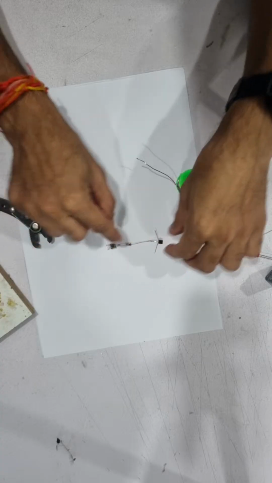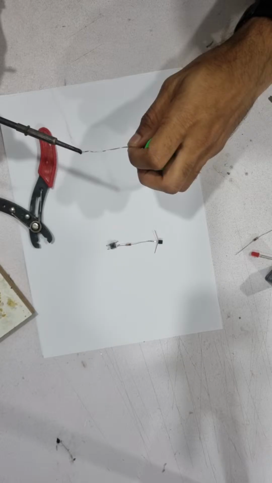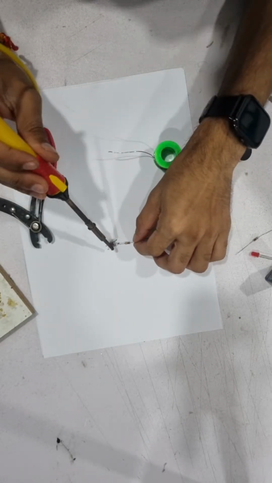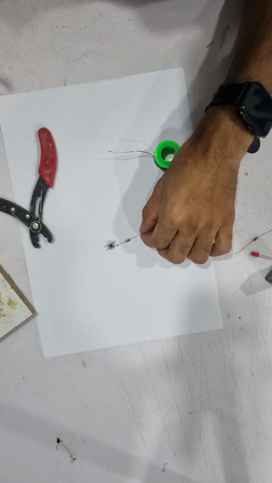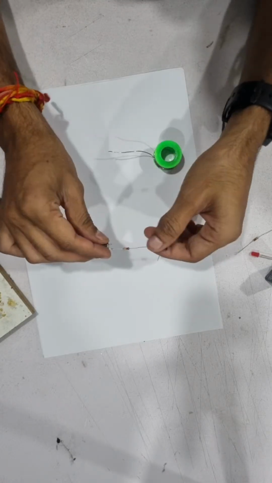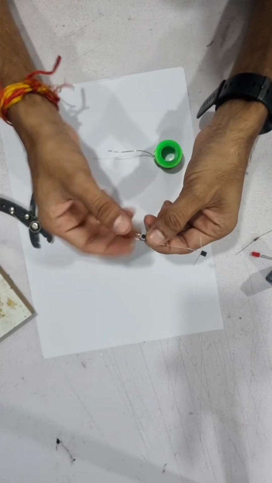So I'll take this. I'm adding the resistor to one of the pins. This is done. So now I will add the pin here. This is the working pin.